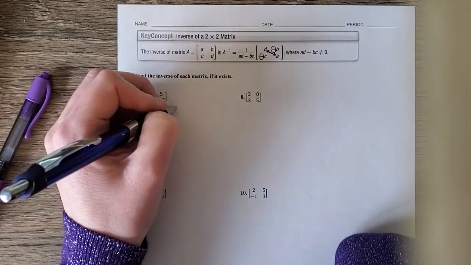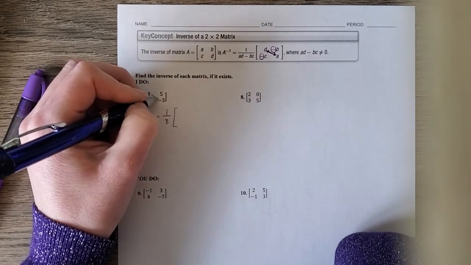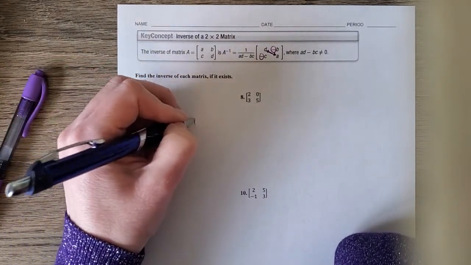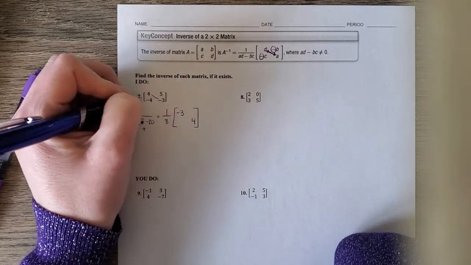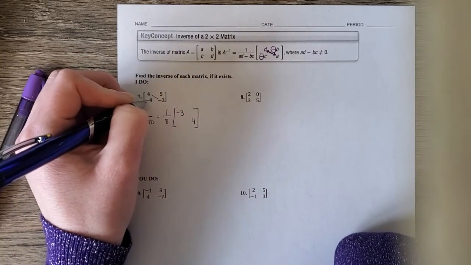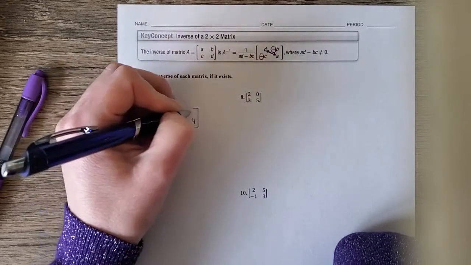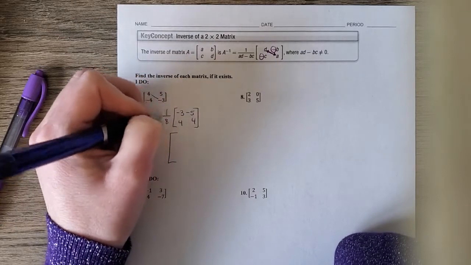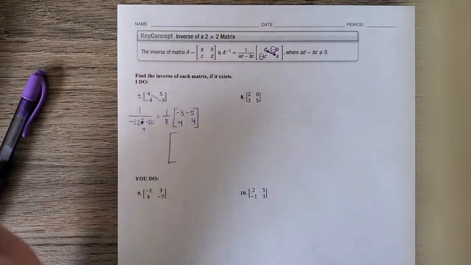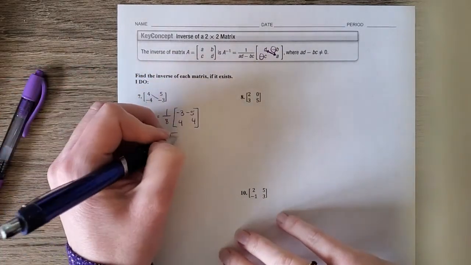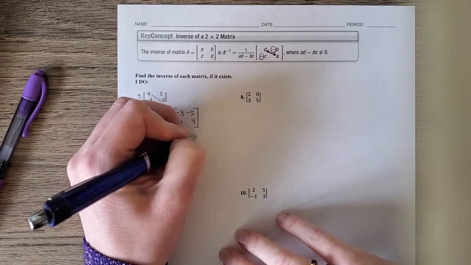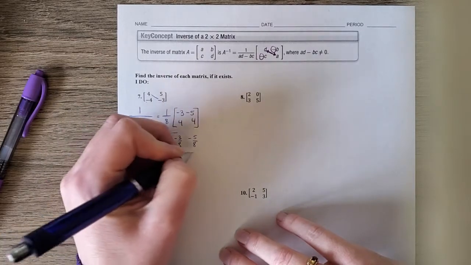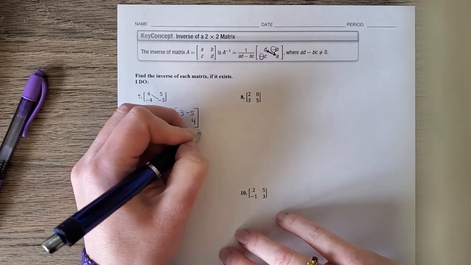Then we multiply it by the matrix: switch A and D, so this becomes negative 3, and this corner becomes 4. Make B and C the opposite sign. So negative 4 is 4, negative 5 is positive 5. Then we scalar multiply, multiplying the number outside, and we get negative 3 over 8, 5 over 8, 4 over 8, which is the same thing as 1/2, and 4 over 8 again, 1/2 again.